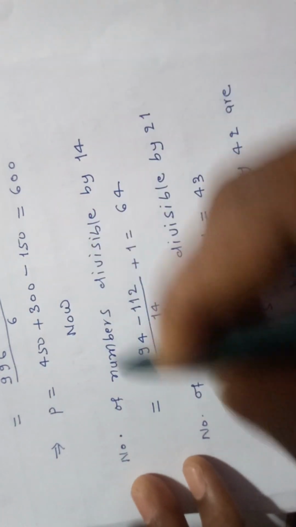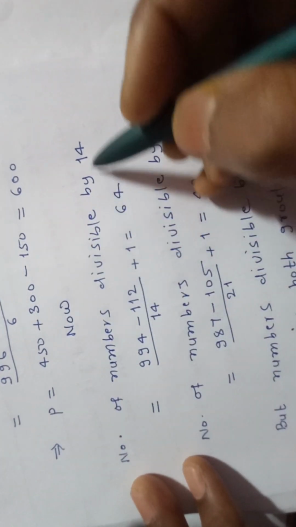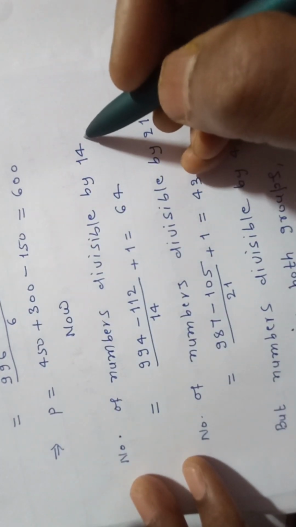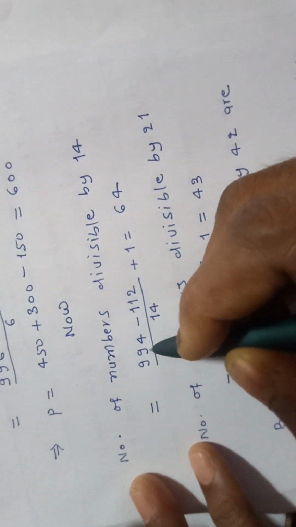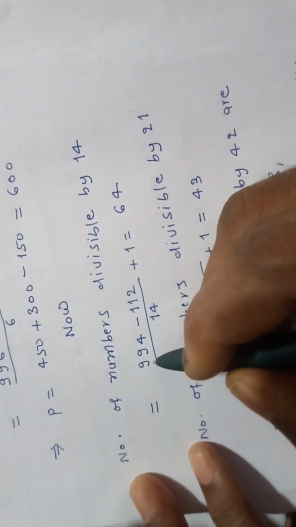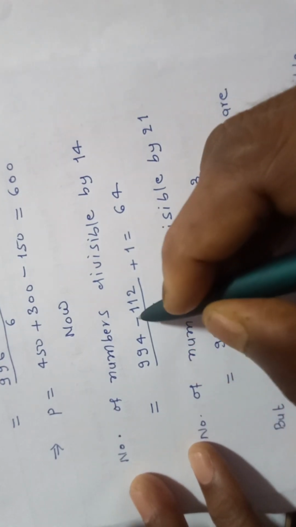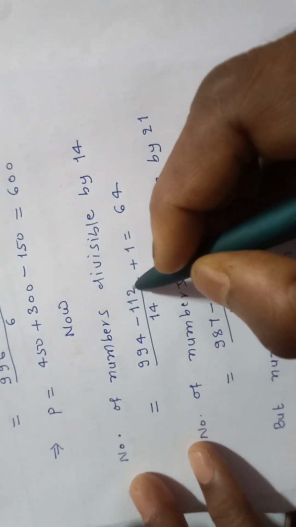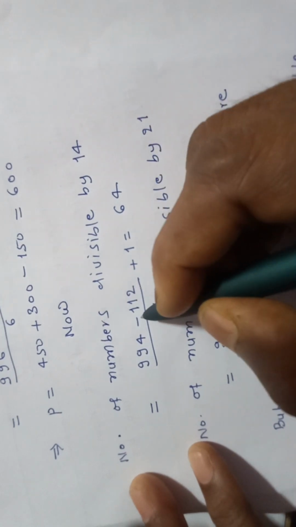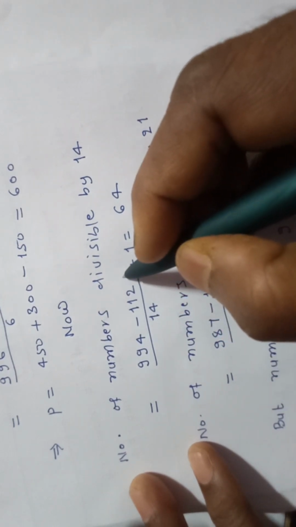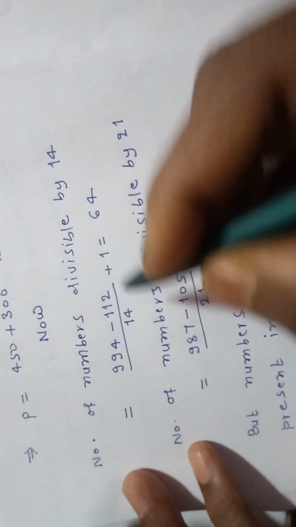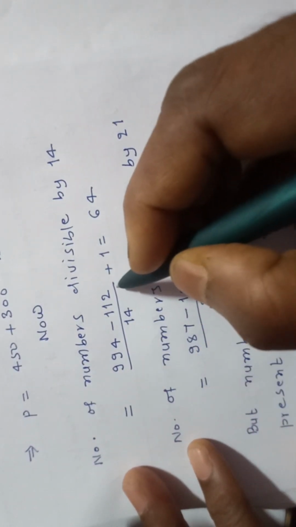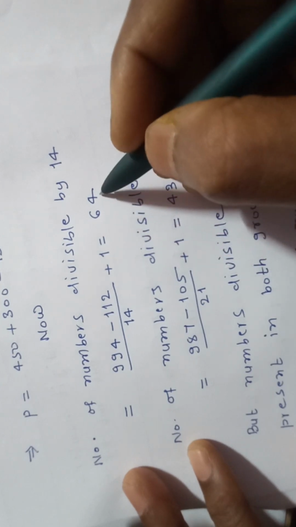Now, number of numbers divisible by 14. The highest 3-digit number divisible by 14 is 994 and the lowest 3-digit number divisible by 14 is 112. Again, using the formula of AP, we come to the conclusion that such numbers are 64.